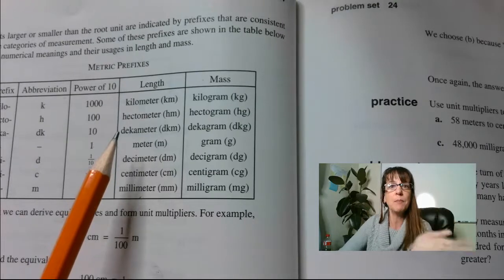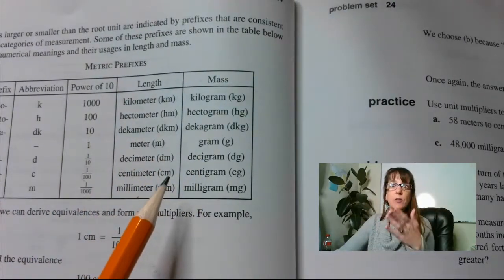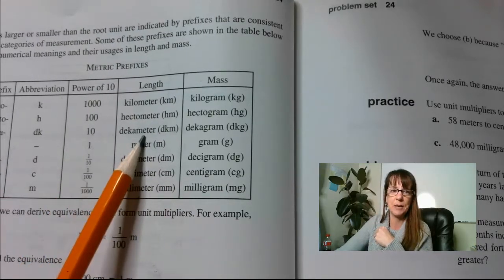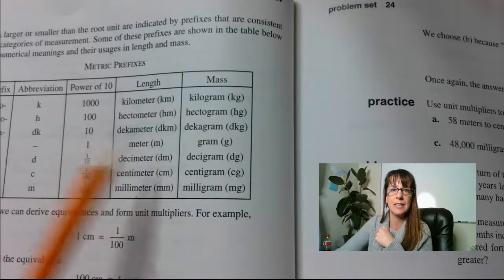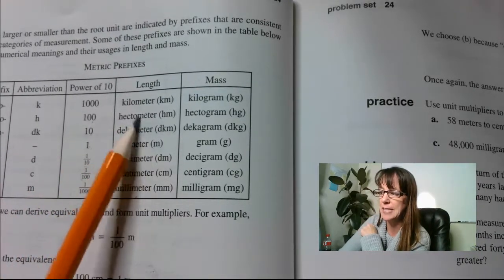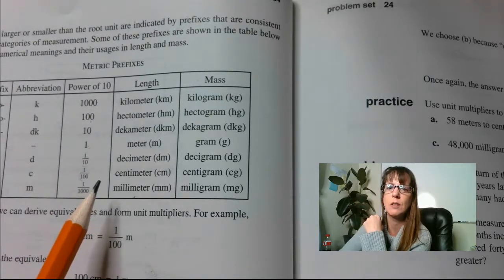Now, as we go up from meters, we have 1 meter, right? That's just our standard that we're going to use. After that, we have 10 meters in a decameter. There are 100 meters in a hectometer.